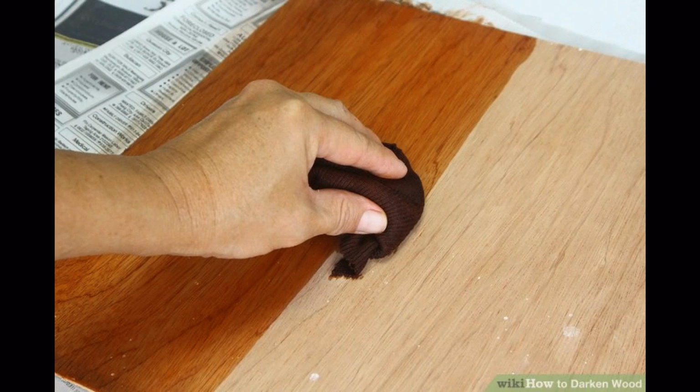Use a paintbrush or cloth to apply 1 coat of wood stain to the wood. Paint or rub the stain on, going in the direction of the grain. Try to get an even coverage across the surface of the wood.